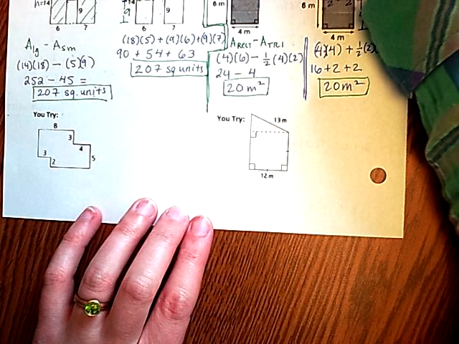So what's this going to become? 4 times 4 is 16. 2 times 2 is 4, divided by 2 is 2. And then I have another of that, so it's another plus 2. And what do you know? 16 plus 2 plus 2 is 20. And we get the same answer as we did with this method.